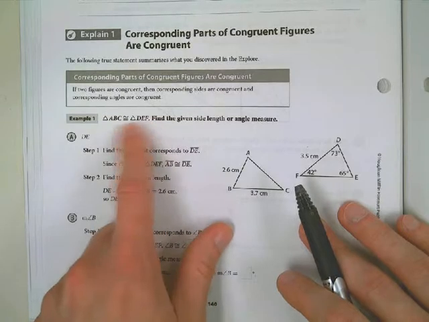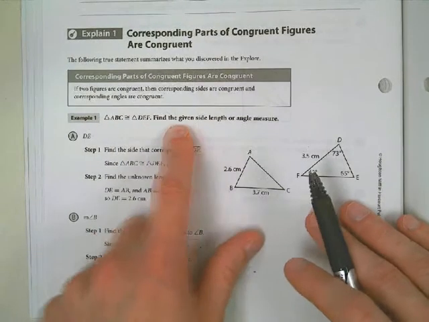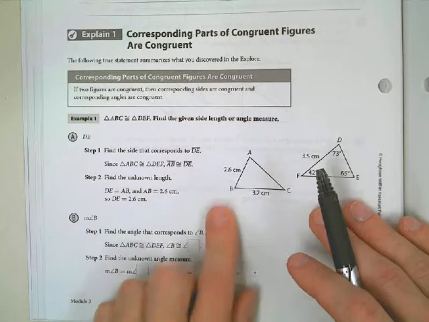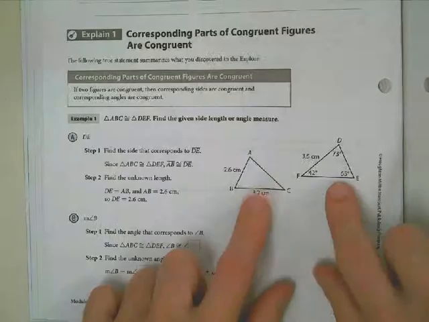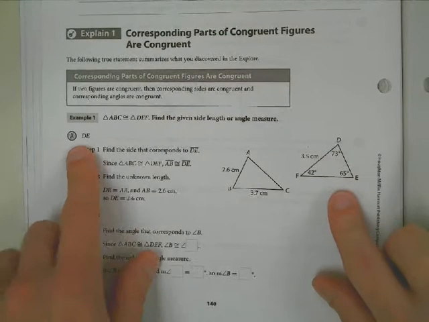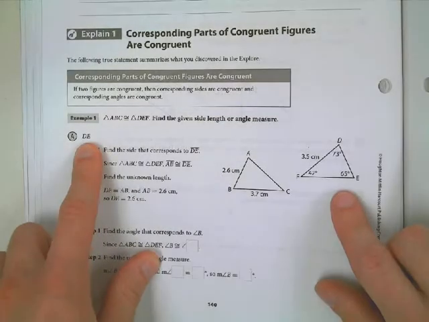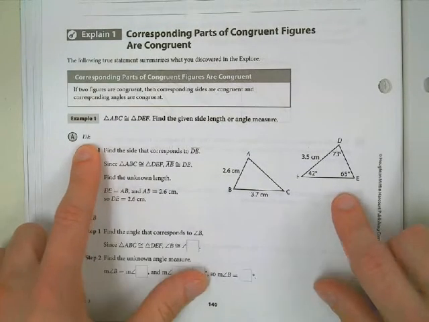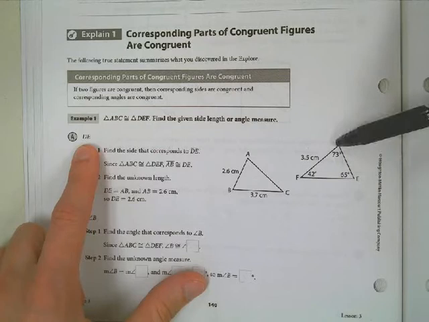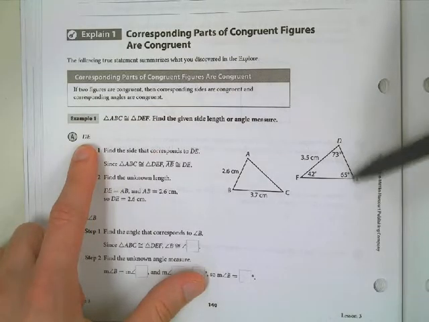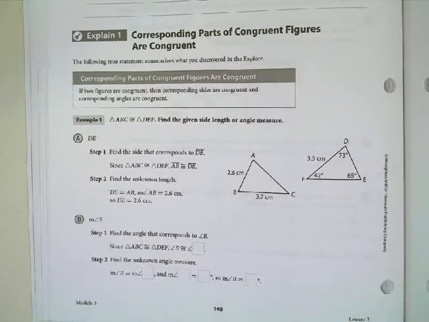That's a piece of information we're given, and we want to find the given side length or angle measure. Okay, so here are pictures of the actual triangles right there. And for letter A, it asks us to find the length of segment DE. So I look over here, and I see segment DE is blank. So we don't have any measurement given for it, all right?